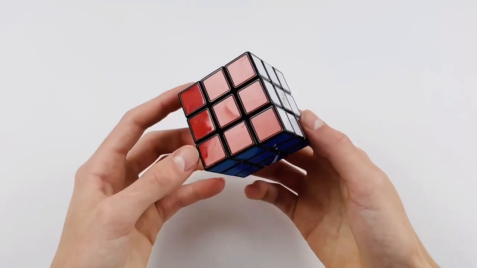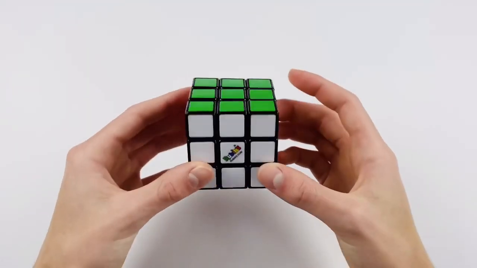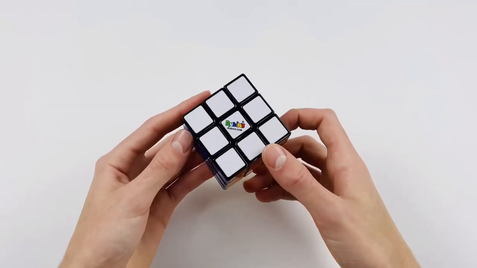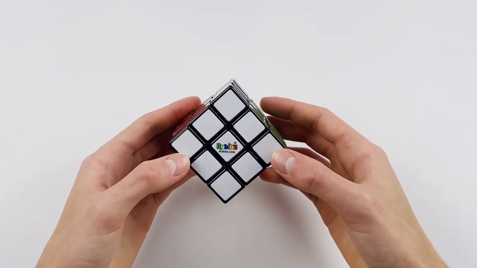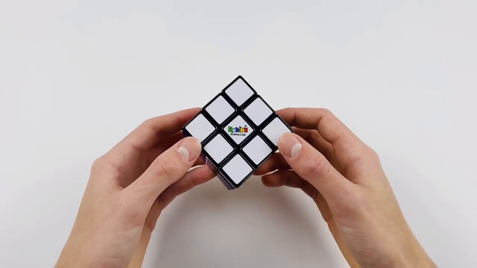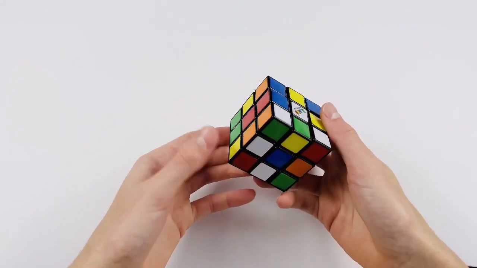So these are all the possible algorithms that you'll need in order to solve this cube. Although it may seem a little bit complicated to start out with, once you get the hang of it, it'll be a lot easier. So now, let's get to the tutorial.